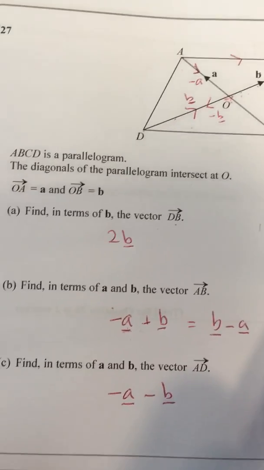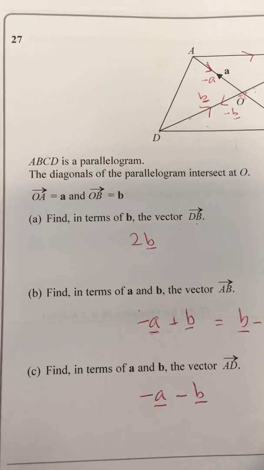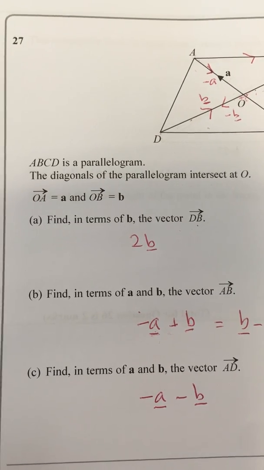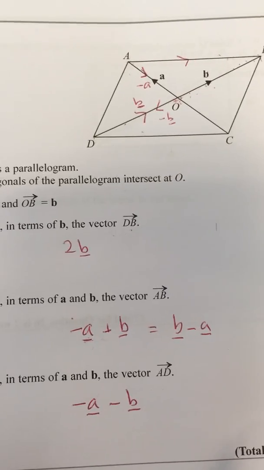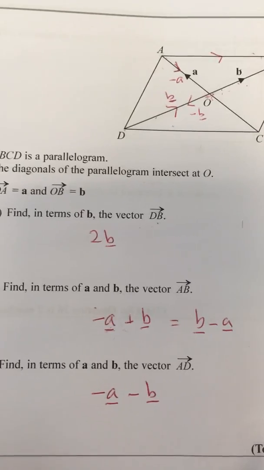That's vectors done. Have a quick glance at that, see what you think, practise it again, and cover up the answers. Later I'll put some more clips with different questions on it.